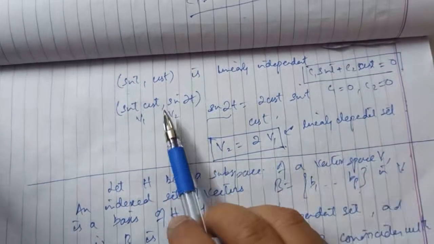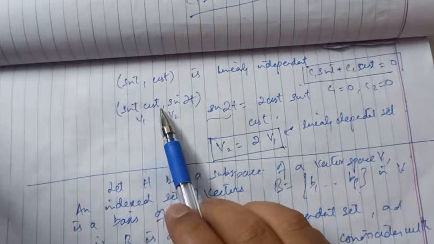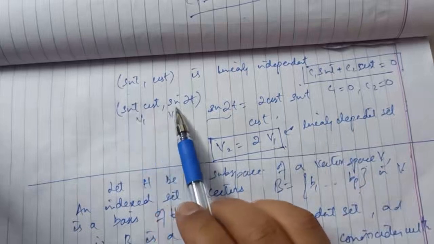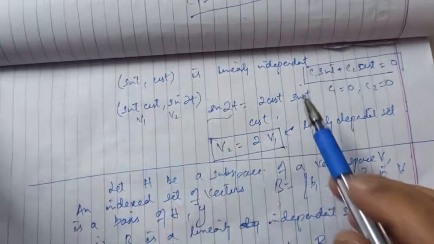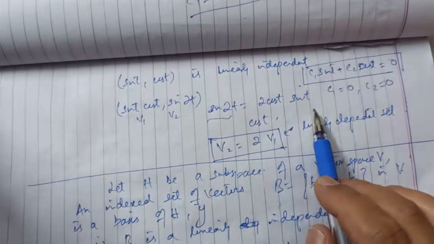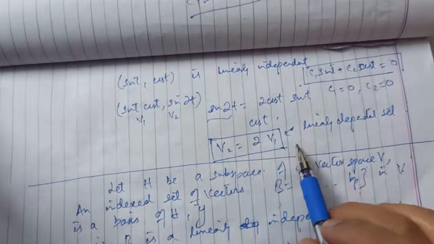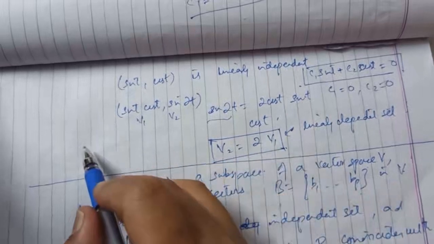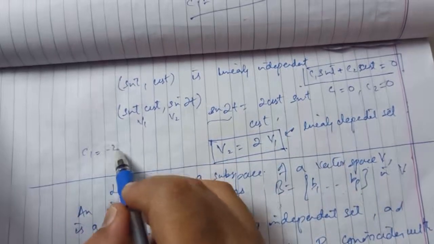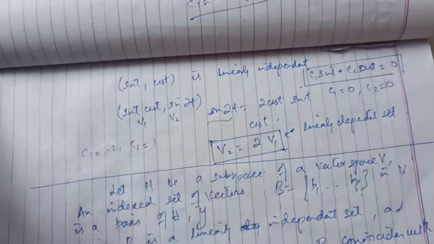Similarly, if you take sin 2t and sin t cos t, we already know that sin 2t is equal to 2 times cos t into sin t. So we know that v2 is equal to 2 times v1. So we can actually say here that c1 is equal to minus 2 and c2 is equal to 1.